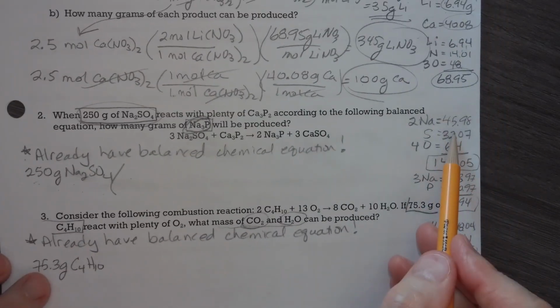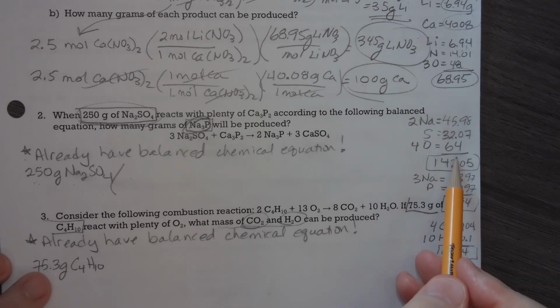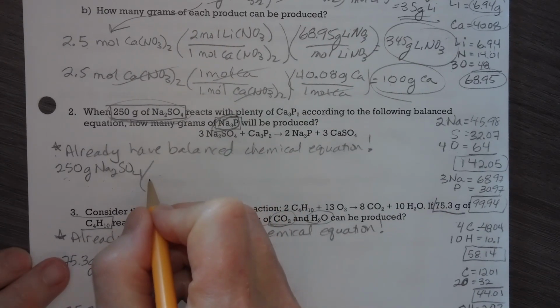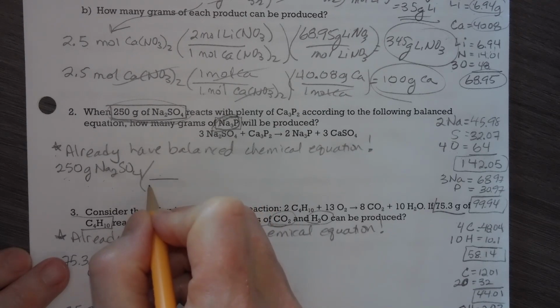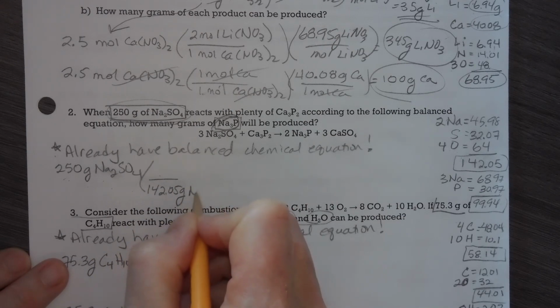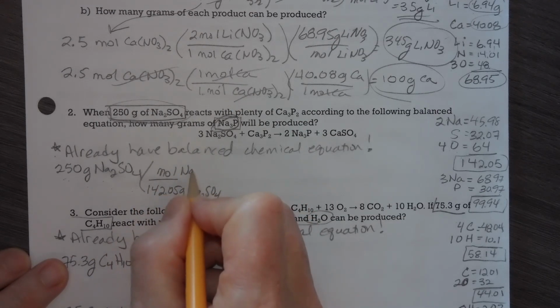2 sodiums is 45.98, 1 sulfur is 32.07. Again, I'm getting these from the periodic table. 4 times 16 is 64. So the molar mass of sodium sulfate is 142.05 grams of sodium sulfate for every mole of sodium sulfate.